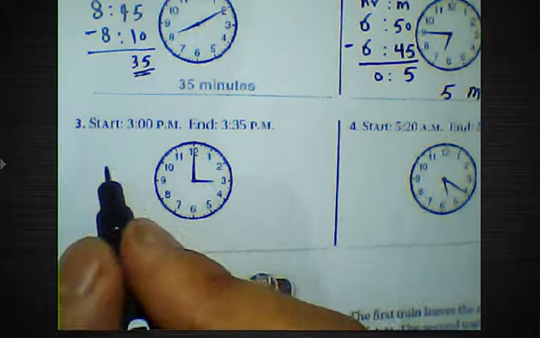Start at 3 p.m. and end at 3:35 p.m. So for the elapsed time here, we can write the end first, the hour here and the minutes: 3 and 35, and start down here 3 and 30 and 3 and double 0. Okay, the result will be 35. Elapsed time will be 35 minutes.